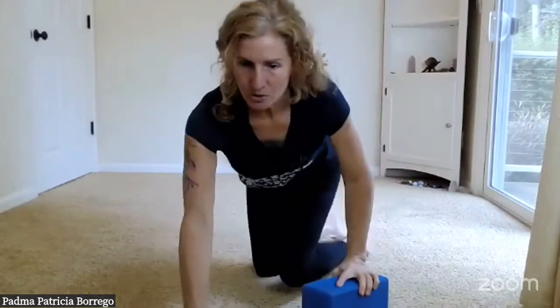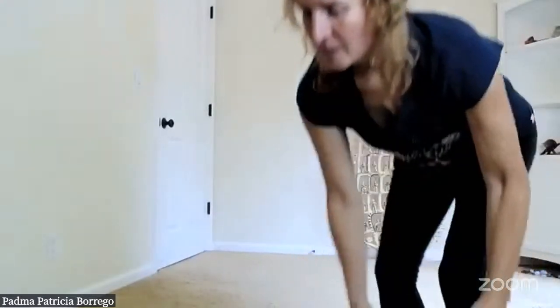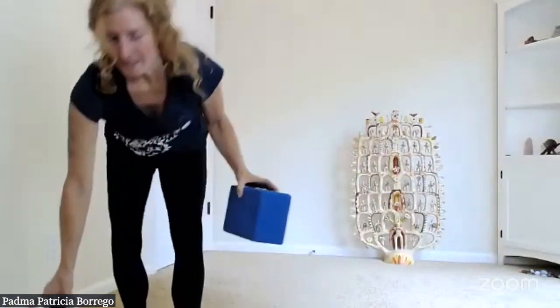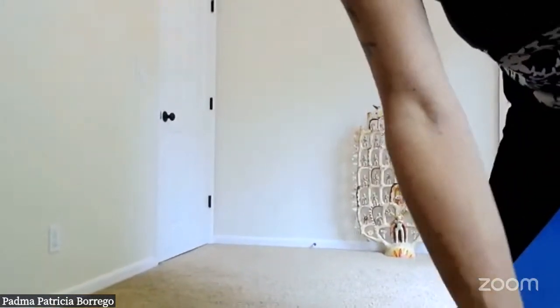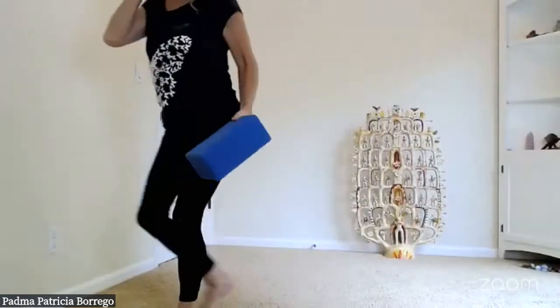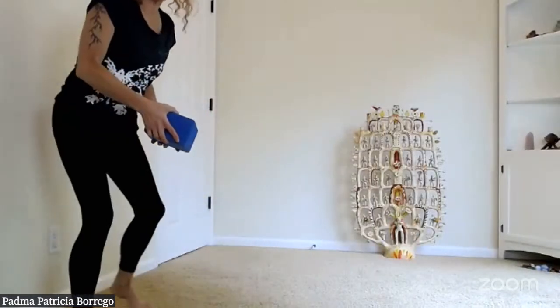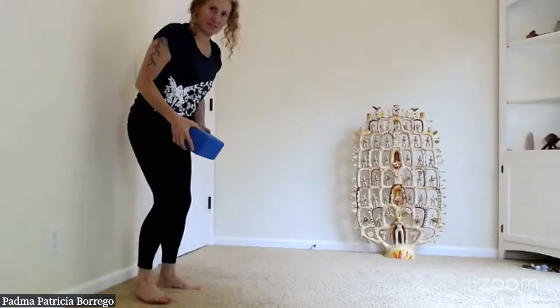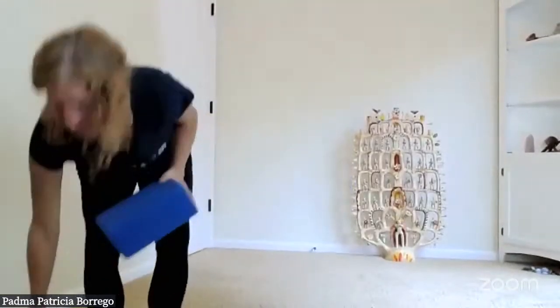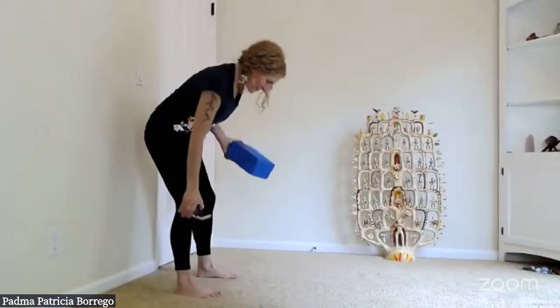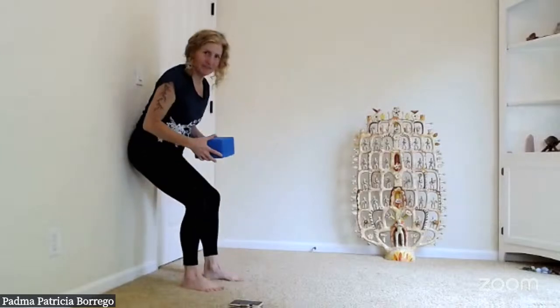Now we're going to come to the wall. And let's grab your block. And I am going to take my timer. I don't want to overdo. I don't want to underdo. Goodness, I need a cameraman. Try to get the cat to do it, but he's not really willing.